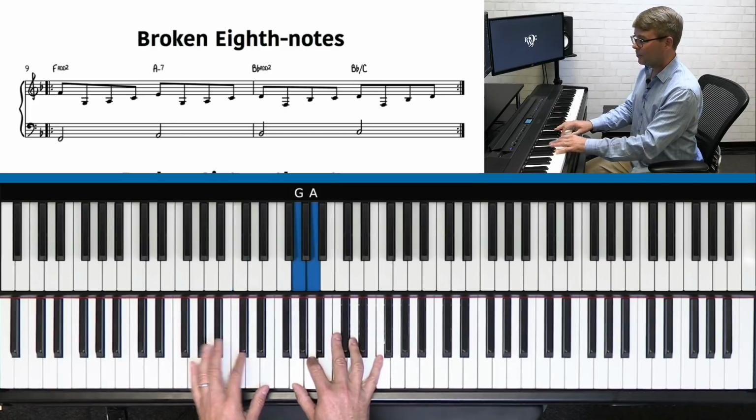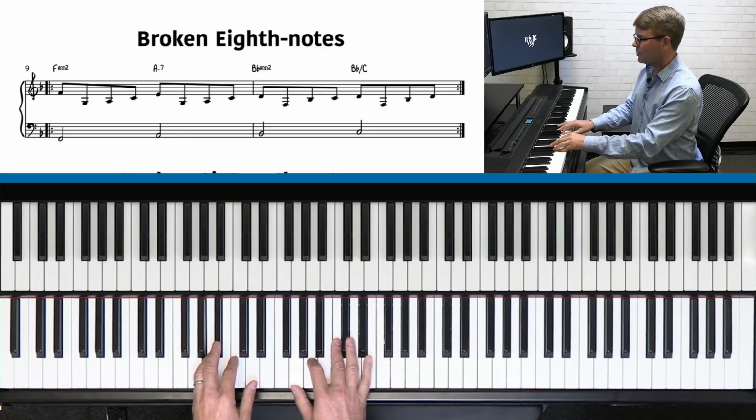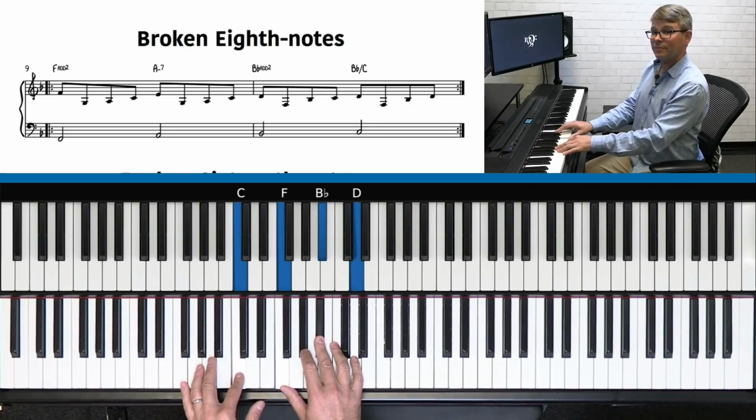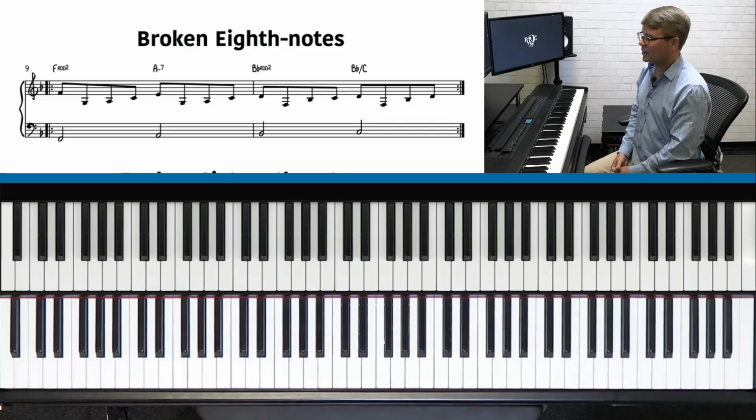You hear this a lot in pop music especially. So it really flows nicely. It's got a nice sound to it.